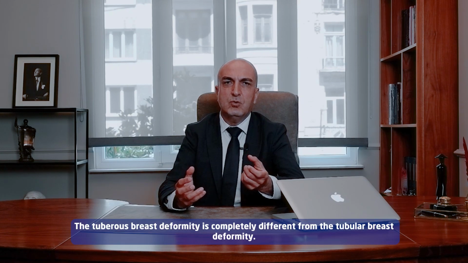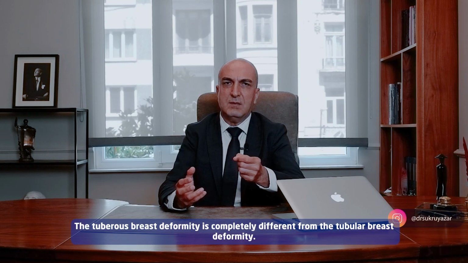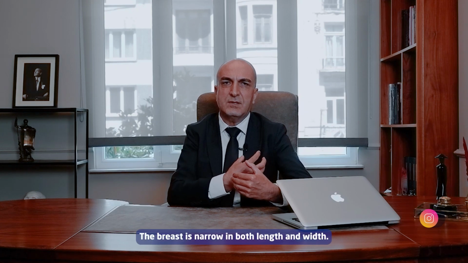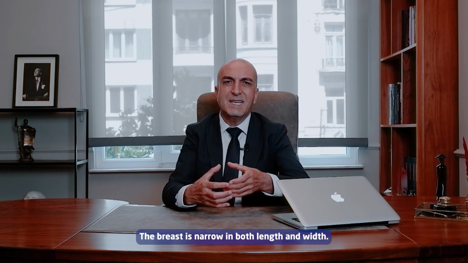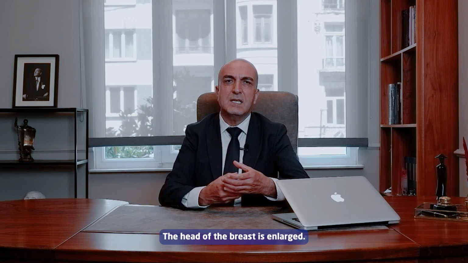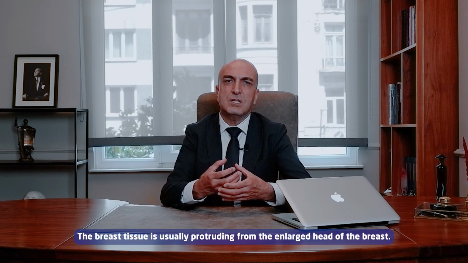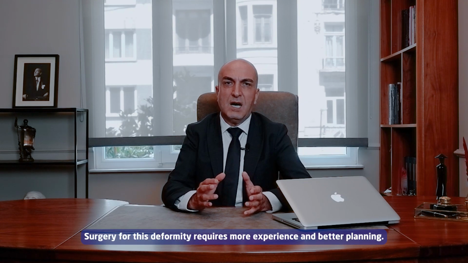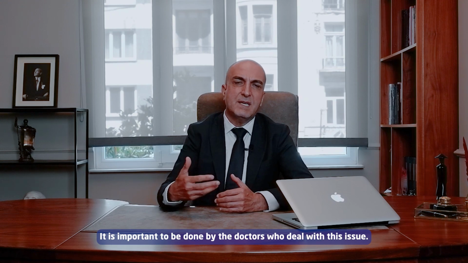The tuberous breast deformity is completely different from the tubular breast deformity. Here, the base of the breast is very narrow. The breast is narrow in both length and width. The head of the breast is enlarged. The breast tissue is usually protruding from the enlarged head of the breast. Surgery for this deformity requires more experience and better planning. It is important to be done by the doctors who deal with this issue.